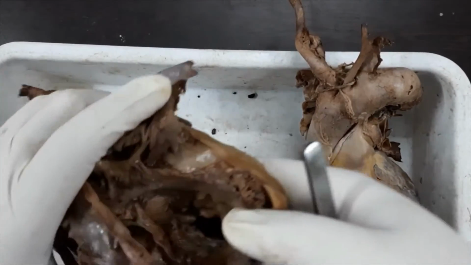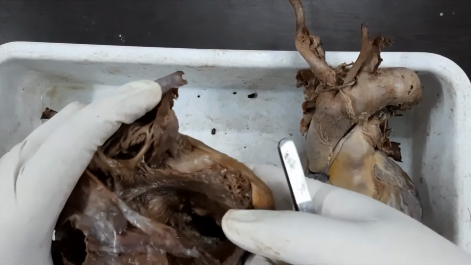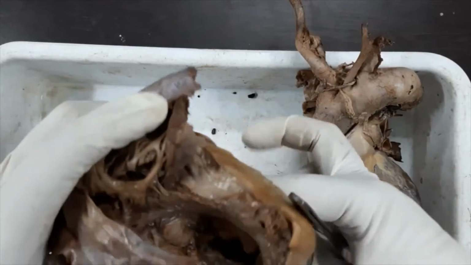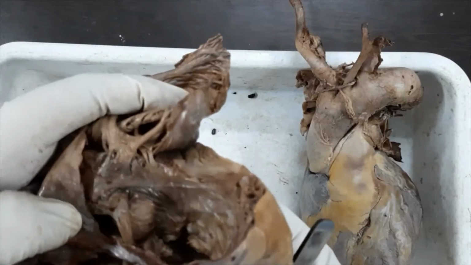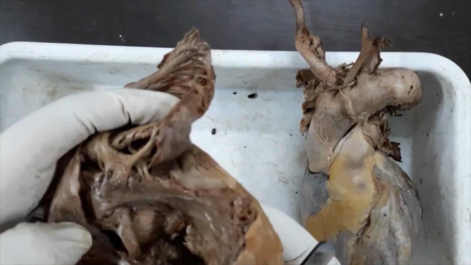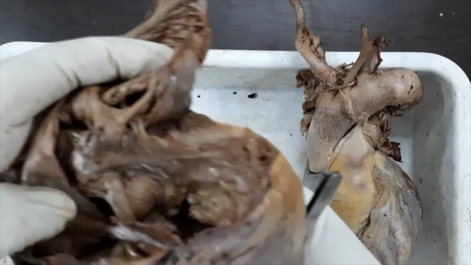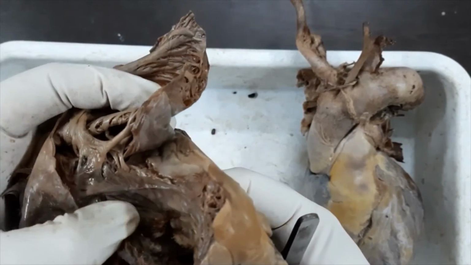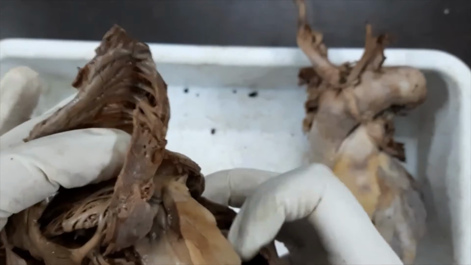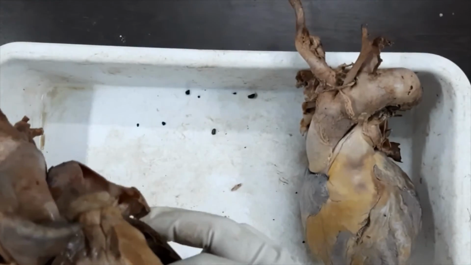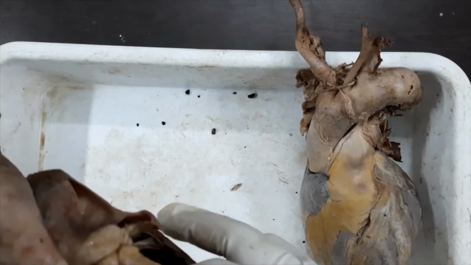Then if I put my finger deep, it goes to the septal cusp. I will just lift this to show you. This is where I am putting my finger deep to the septal cusp. This cusp here is coming from the septum side, so this is the septal cusp. This is the second cusp. And the third cusp which you will see here is the posterior cusp.